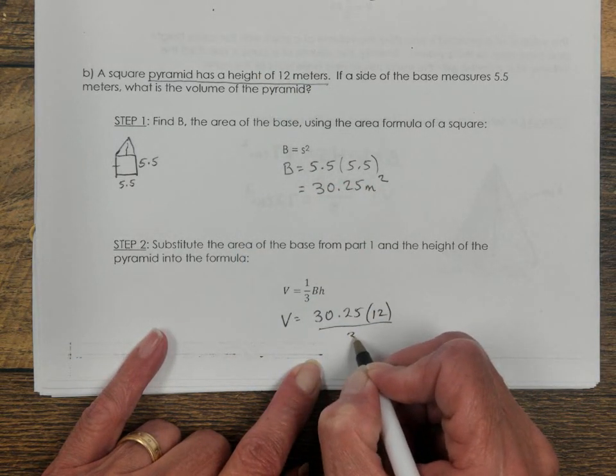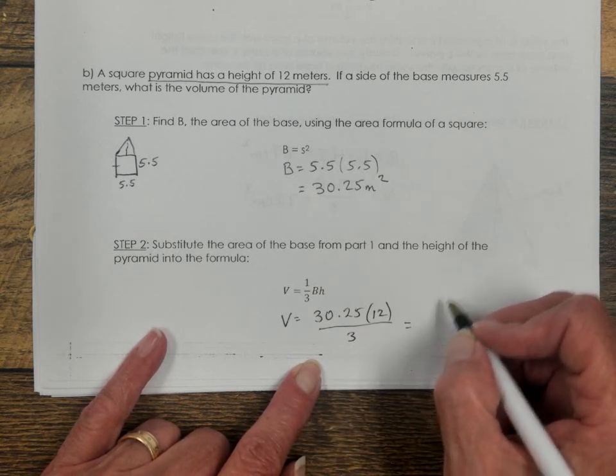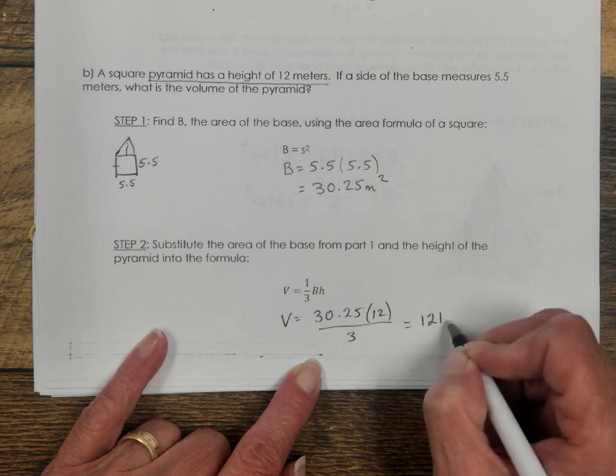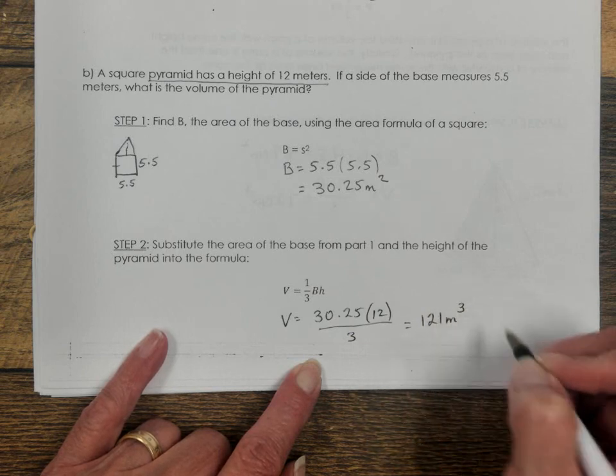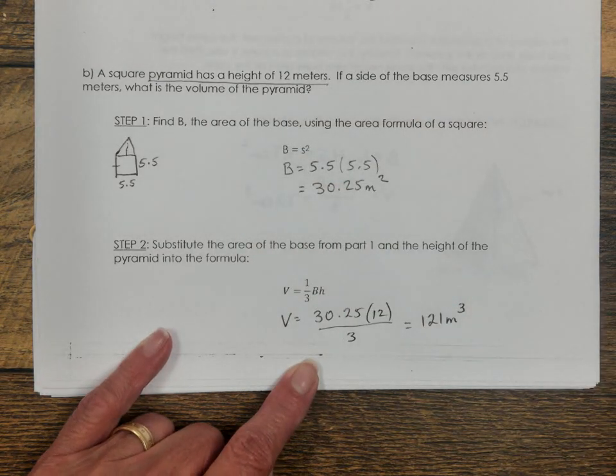All of that divided by 3, and I get a final answer of 121 meters cubed for the volume of this square pyramid.